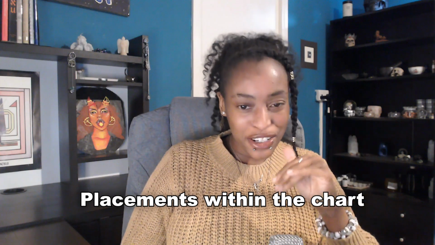So that is the first thing you want to look at when you're pulling your birth chart: hemisphere emphasis. Where are the most planets? And there are some charts where planets are all over the place. That's fine. You're not abnormal if you have scattered planets everywhere. Next we're going to look more closely at placements within the chart.